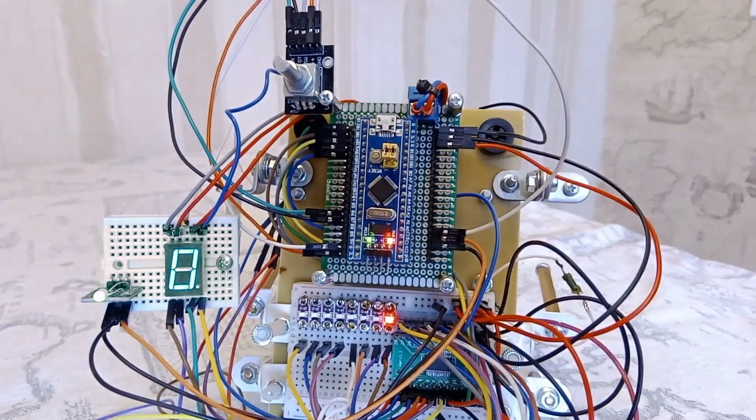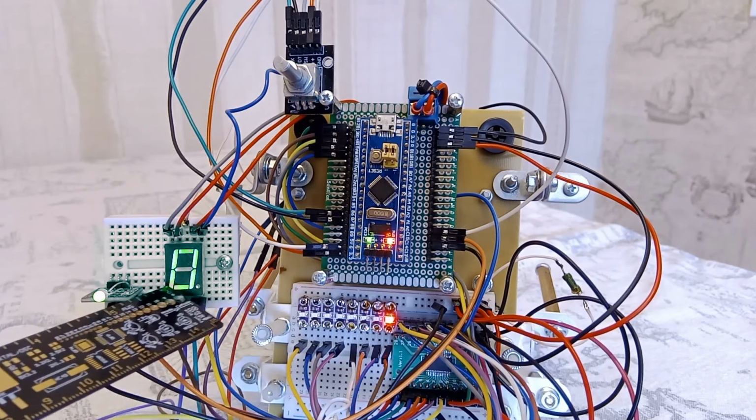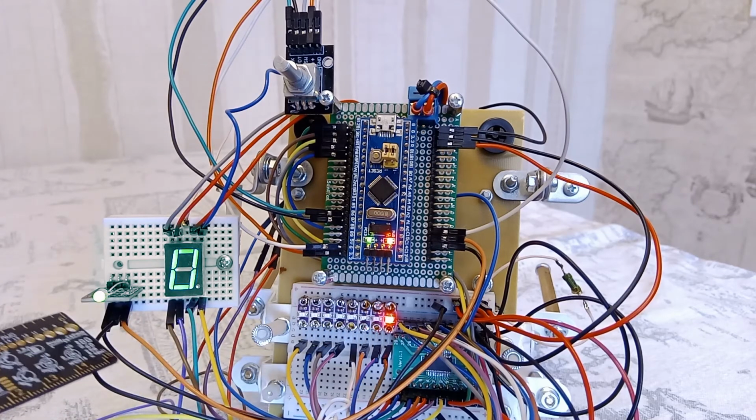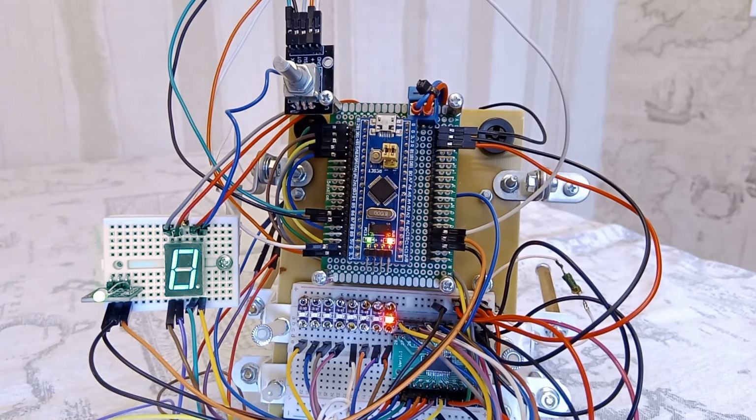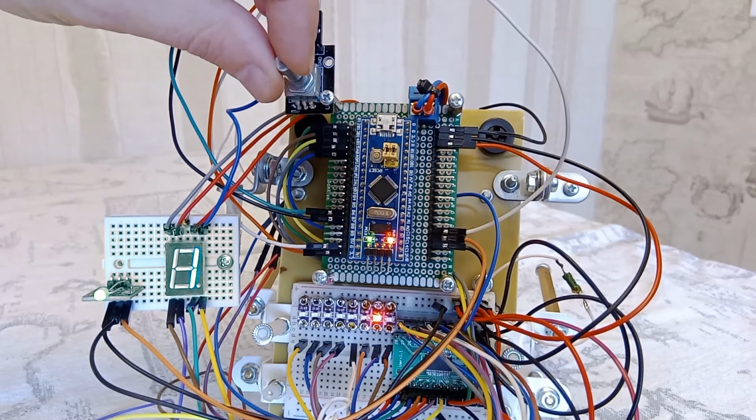the red leads. Now bit number 0 is 1. The values on the 7-segment display are also 0. A green LED indicates that the direction is clockwise. We begin to turn the encoder knob clockwise.